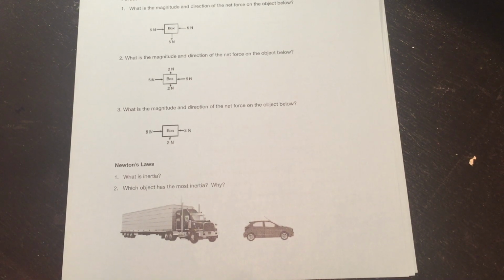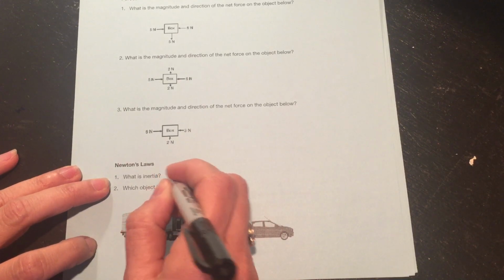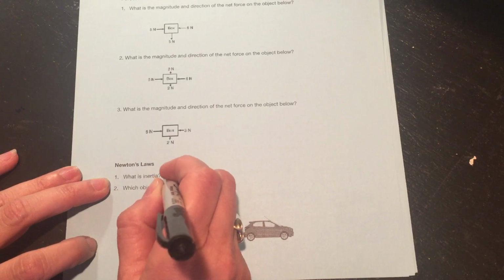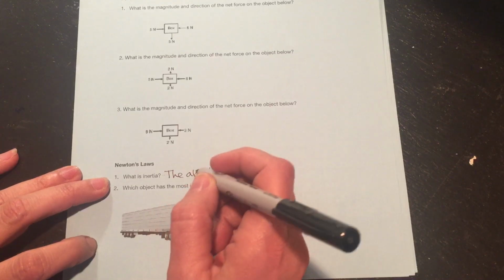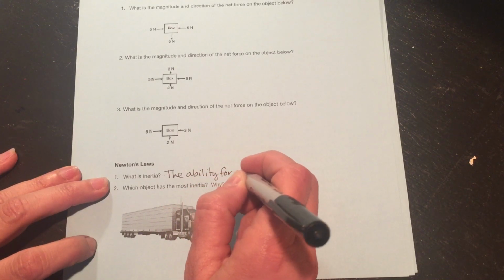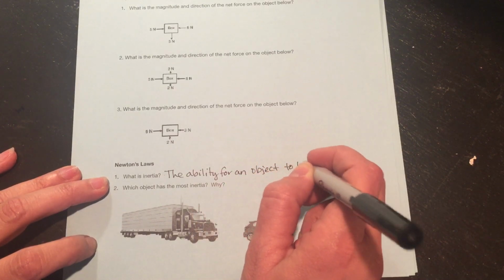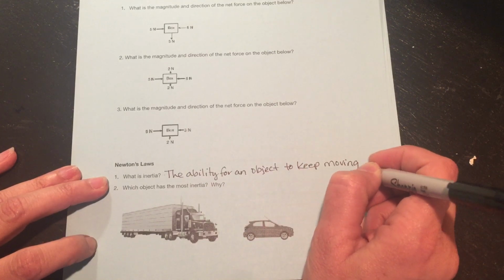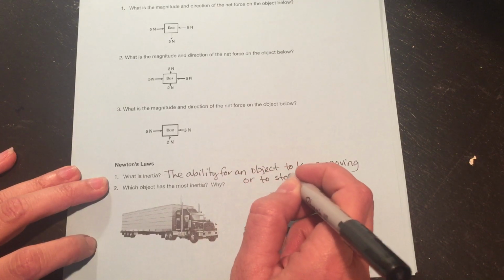All right, we're going to go ahead and discuss Newton's laws. What is inertia? Inertia is the ability for an object to keep moving if it's already moving, or to stop moving.